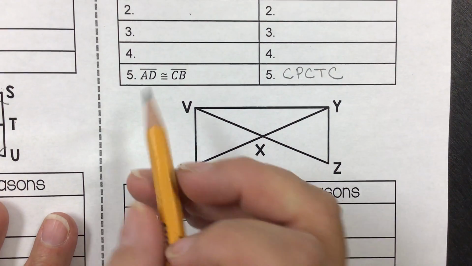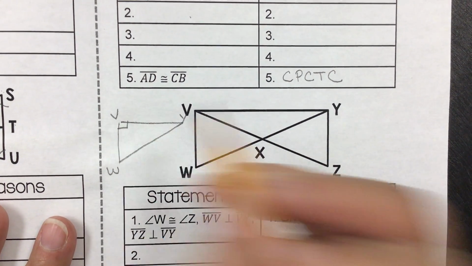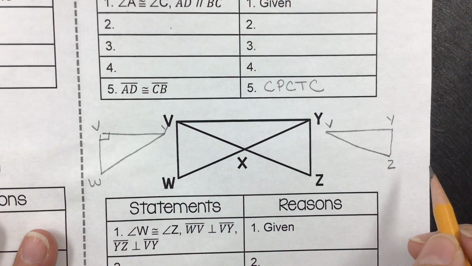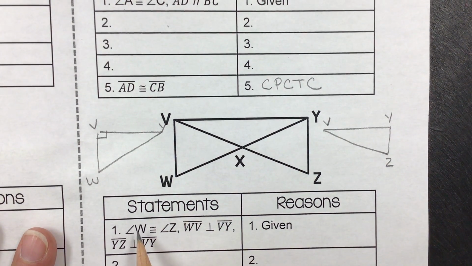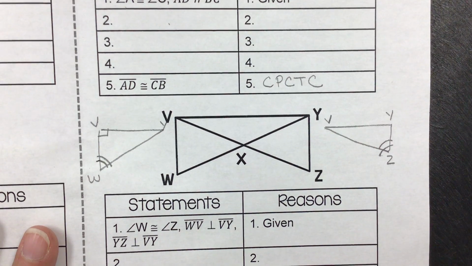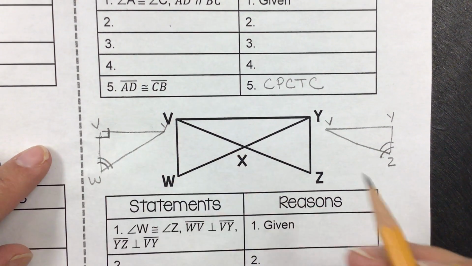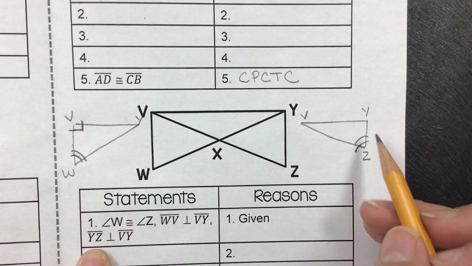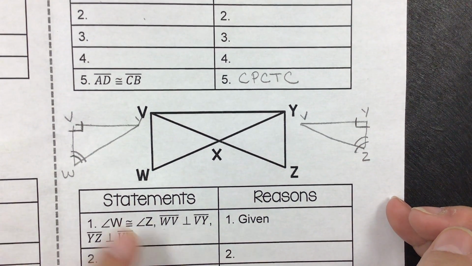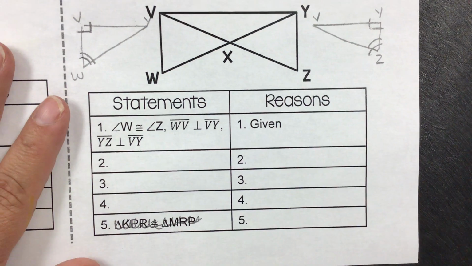On the next one, it is easier to understand if we separate it. We have W over here, V over here, and then Y. We have V, Y, Z. And then it tells us that W and Z are equal to each other. It also says that WV is perpendicular to VY. That's why I put the 90-degree symbol right here. And it says that the segment YZ is perpendicular to VY. That means this is also perpendicular right here. Sorry about the letters. Make sure you write the correct triangle congruency for the last step.